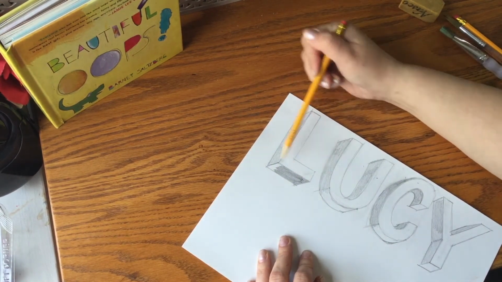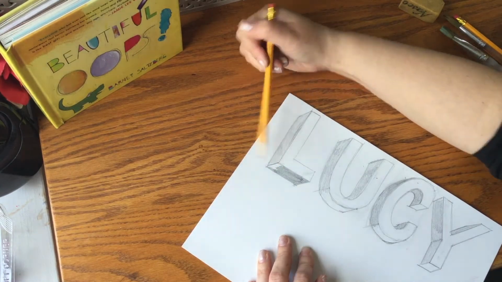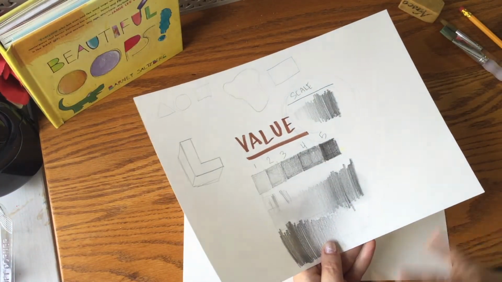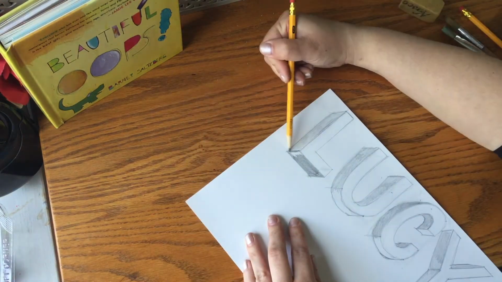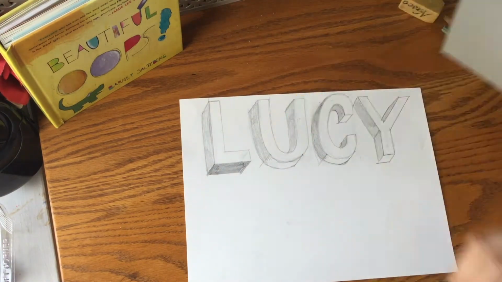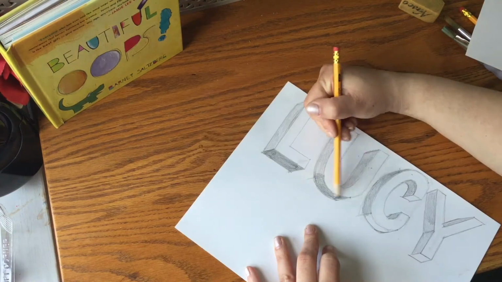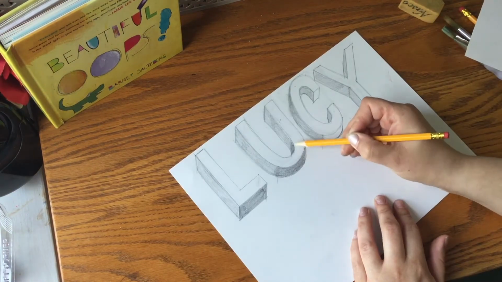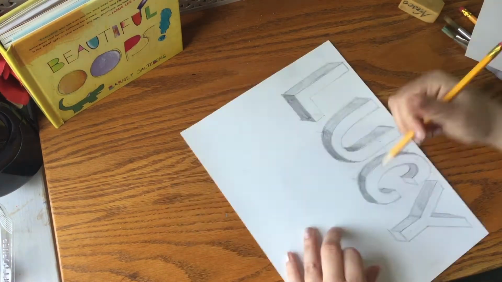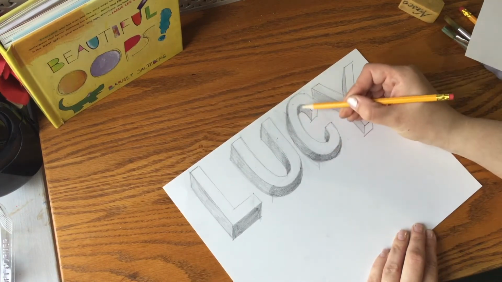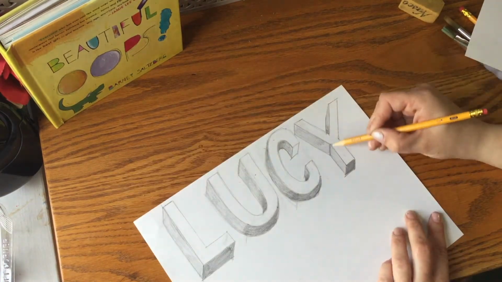I'm not pressing as hard as I possibly can, but I'm definitely doing a number 3 or 4. You're going to see when I start shading in the curved letters, like the bottom of the U and the bottom of the C, that where the medium and the dark tone meet, I try to make a nice smooth transition to go with the curve.